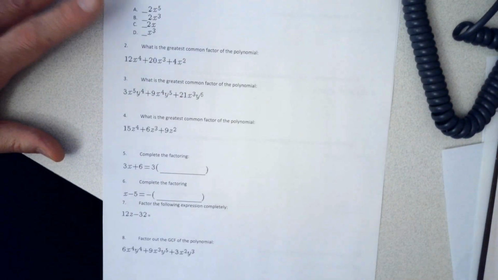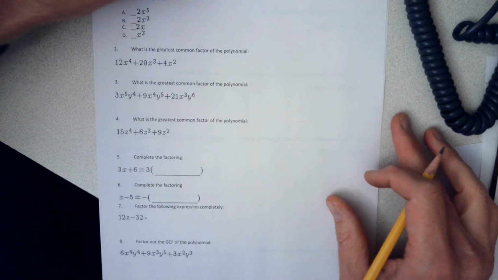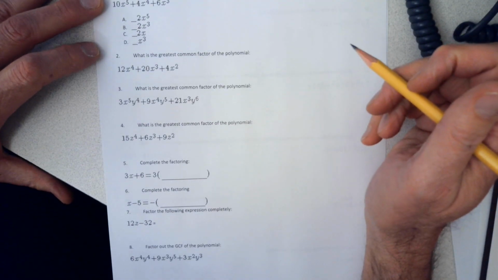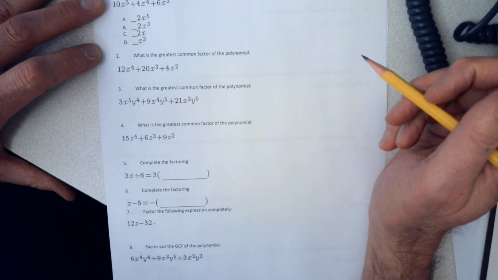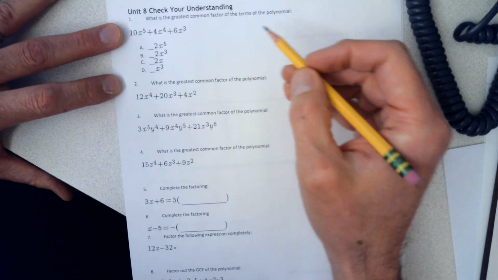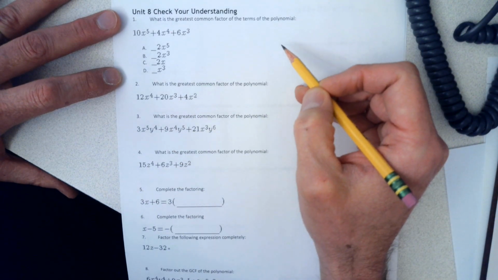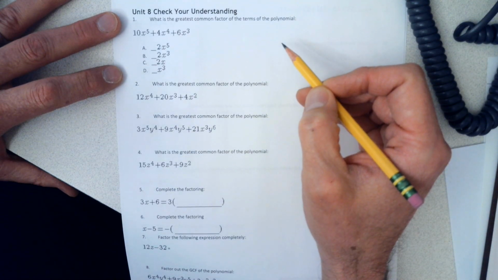Okay, this one has got a variety of different things going on. A little bit of standard A, a little bit of standard B maybe, and then a whole lot of standard C. So let's take a look at this first one. What is the greatest common factor of the terms in this polynomial?